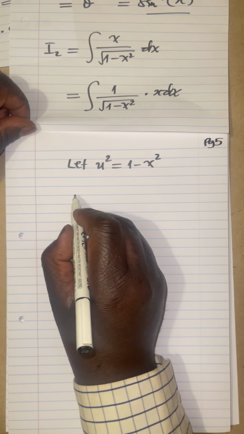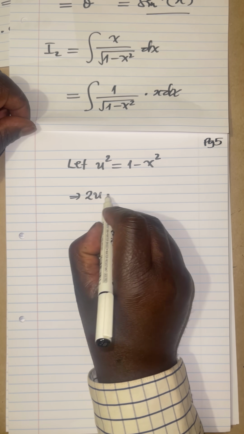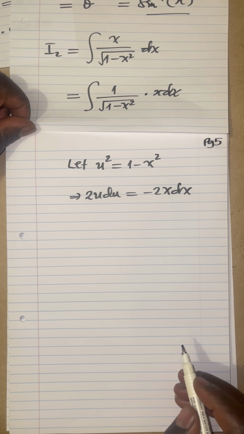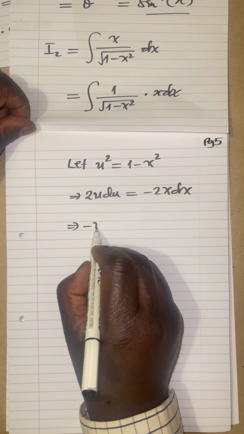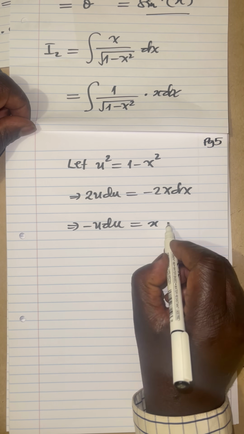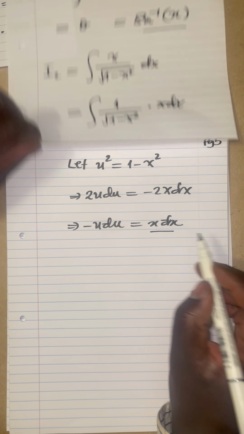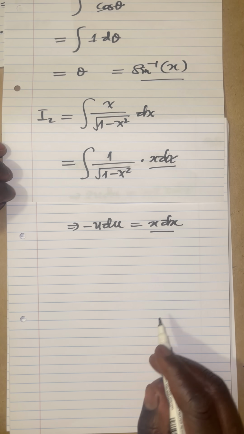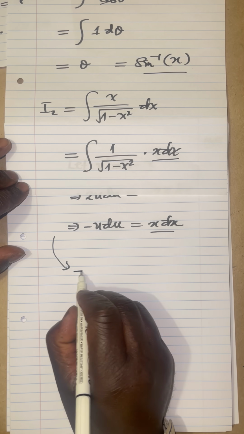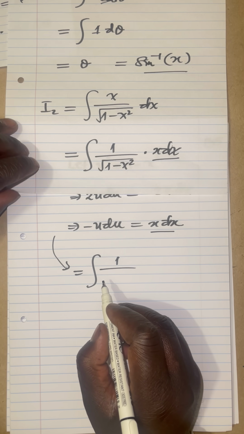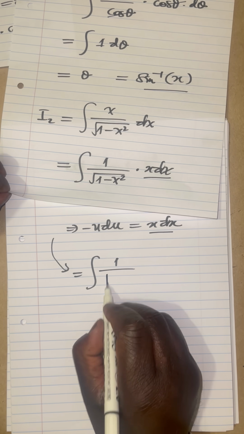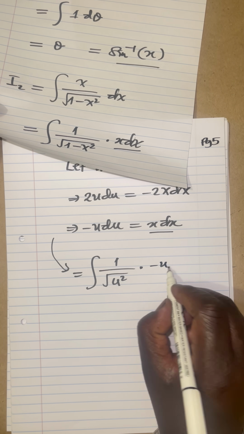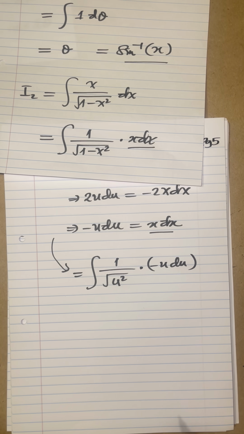Differentiating both sides implicitly, if I may hurry up now, we have 2u du. The answer on the right hand side will be minus 2x dx. Remember, derivative of 1 is 0 because it's a constant. Divide by minus 2 both sides, you have minus u du is equal to x dx. Now, this part here is this part here. Therefore, this integral changes to the integral of 1 all over, remember u squared equals this, so it will be square root of u squared, and instead of having x dx there, I'm going to have minus u du, like that.